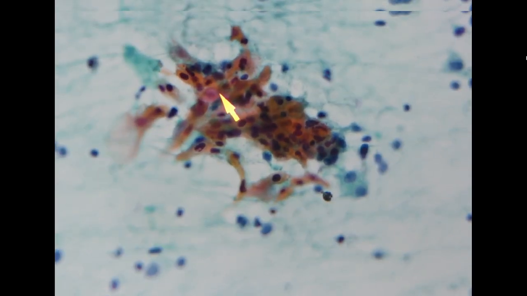Some cells even show a little bit of spindling. When we start to see keratinized cells with nuclear atypia, we should be a little bit more alert. If these are all parabasal cells, these are fine.